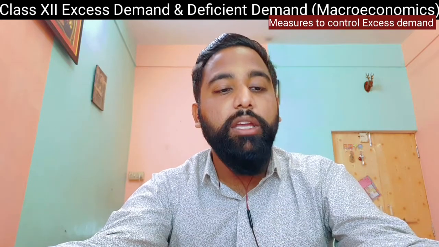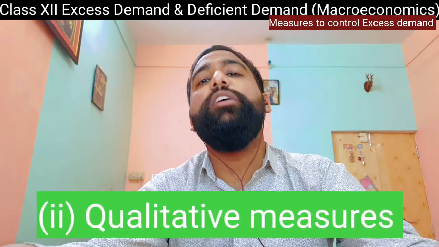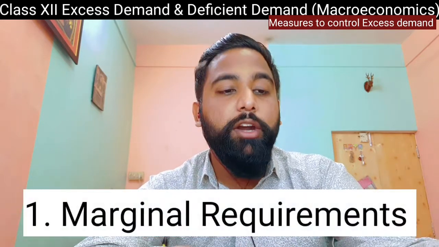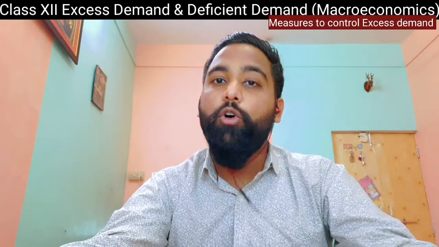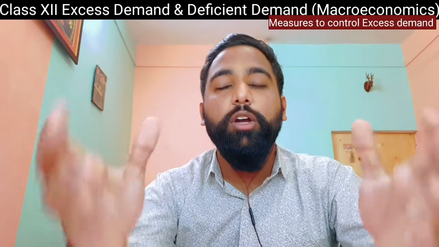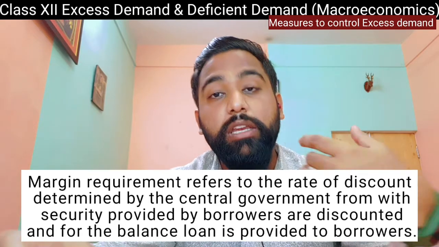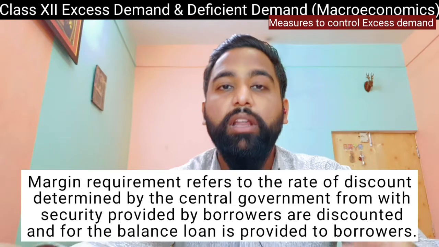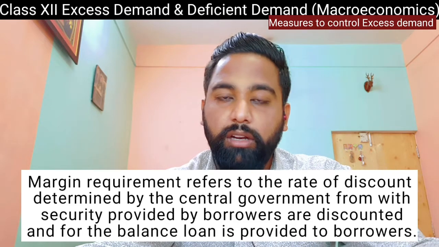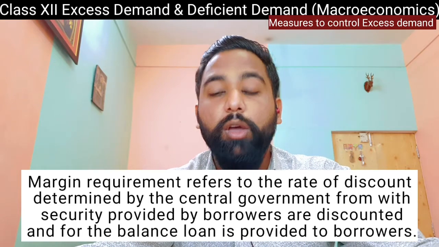So students, these are the quantitative measures. Now it's time for the qualitative measure, and there is only one qualitative measure which you have to study, which is margin requirements. I guess you already know that. Now, in order to control the excess demand or inflationary gap, the central government increases the margin requirement. Now what is margin requirement? Margin requirement refers to the rate of discount determined by the central government from which securities provided by borrowers are discounted for the balance loan provided to the borrowers.